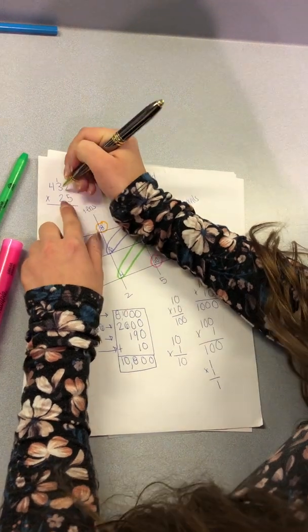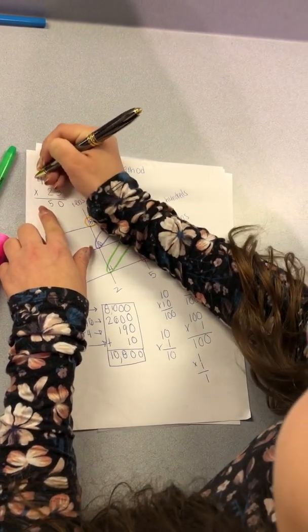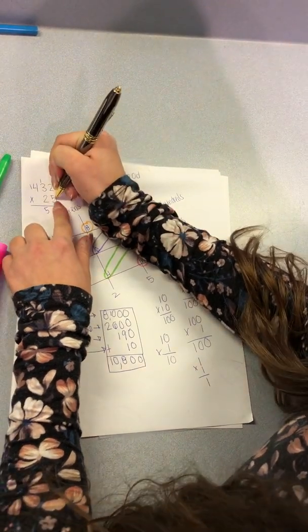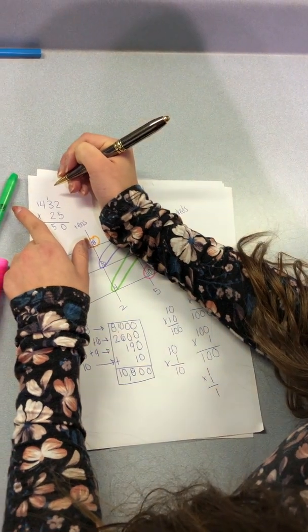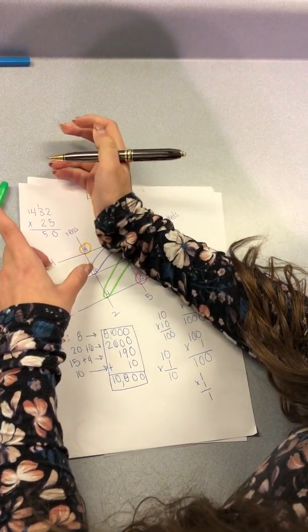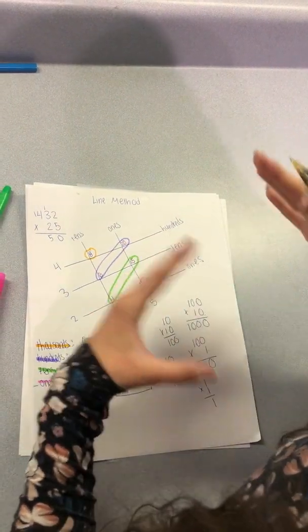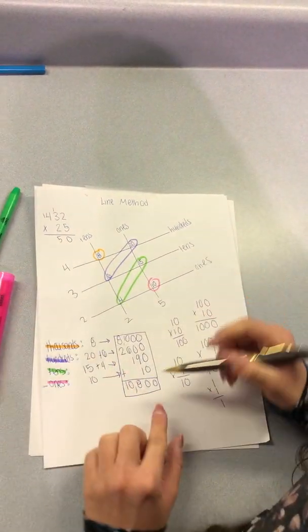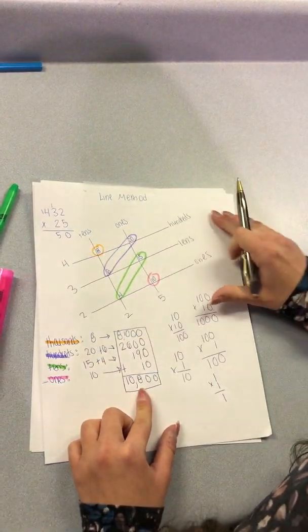Or 5 1s times 3 10s is going to give you 15 10s. And 5 1s times 4 hundreds is going to give you 20 hundreds. So in both methods, you're combining those different place values to get your final product. It's the line method that visually lays that out for students.